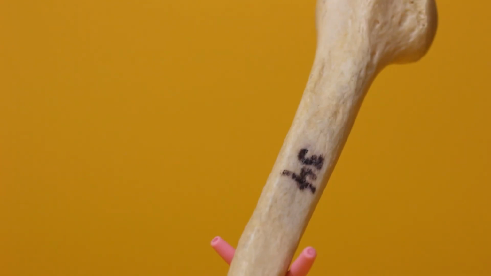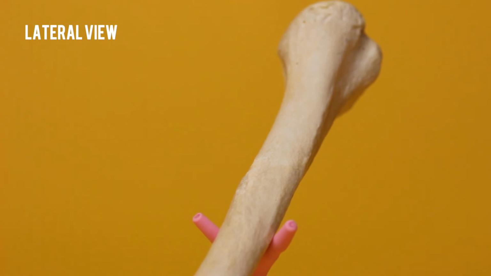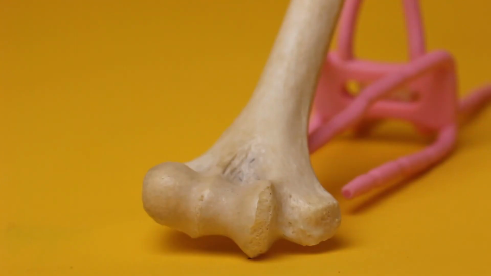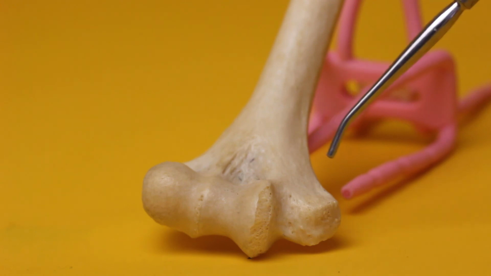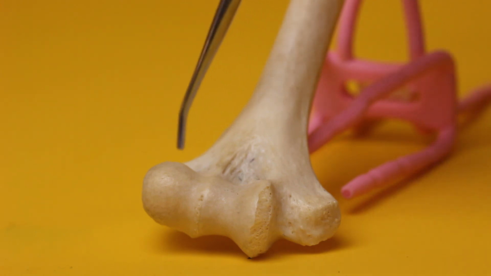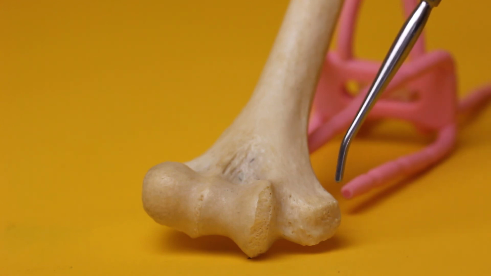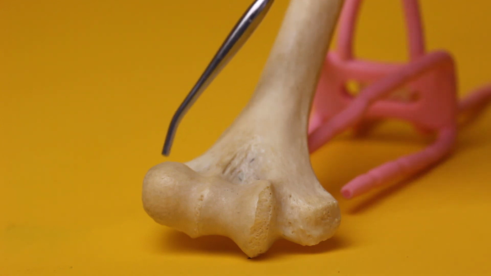The shaft contains the deltoid tuberosity, which is the attachment site for the deltoid muscle. The lateral side of the humerus has the radial groove, where the nerves course through. As we reach the lower end of the humerus, we find the medial supracondylar ridge and the lateral supracondylar ridge. The lower end of the humerus contains two epicondyles, one medial and one lateral.